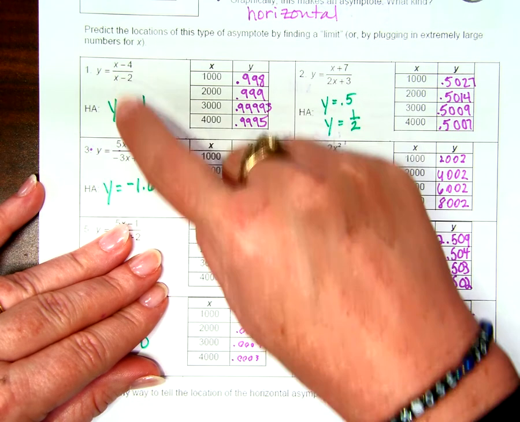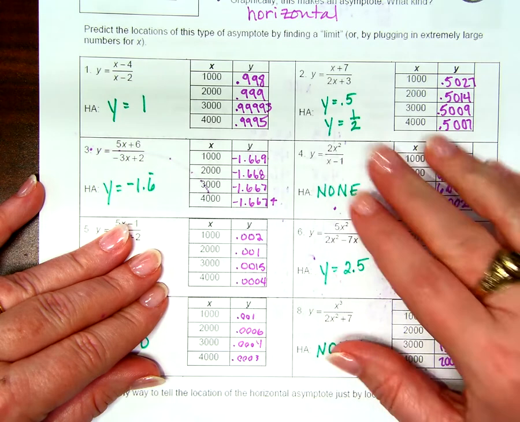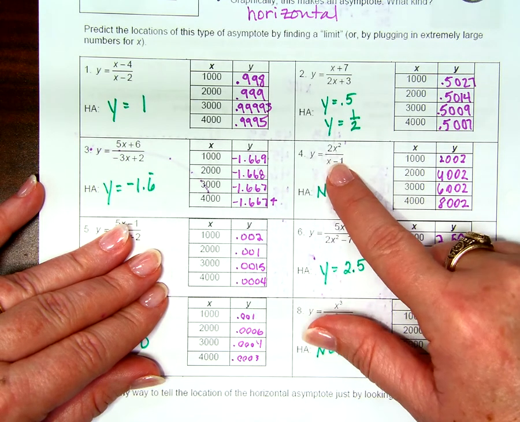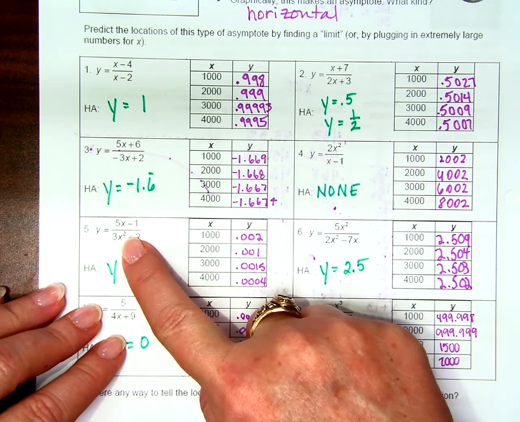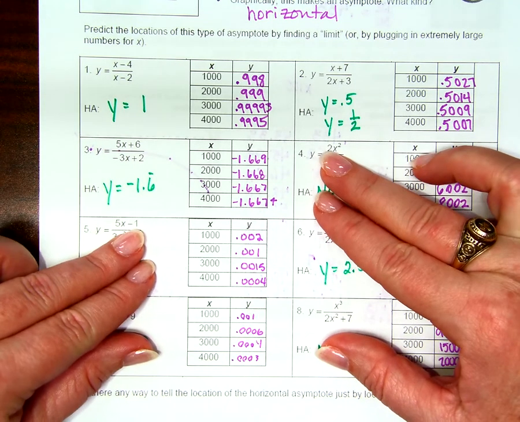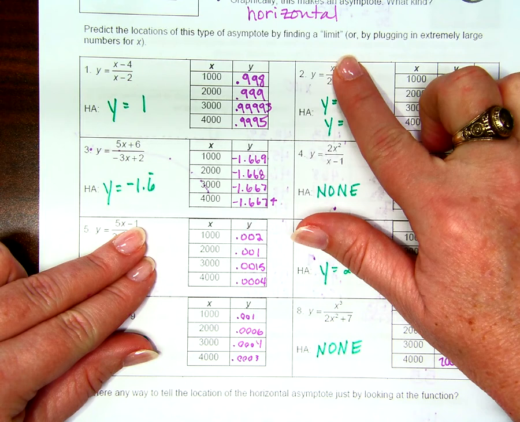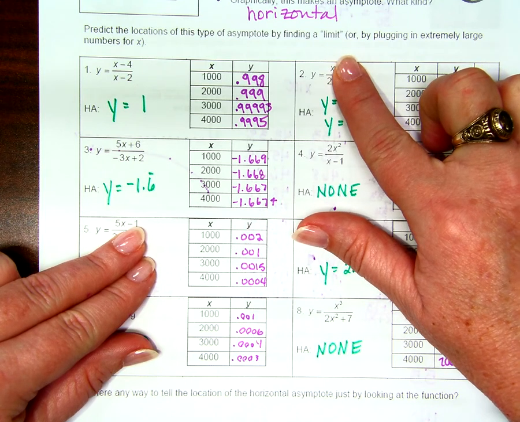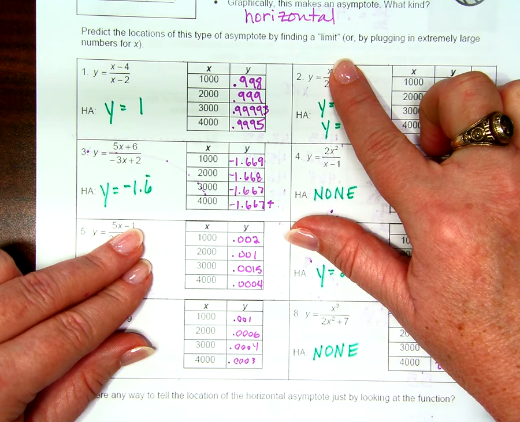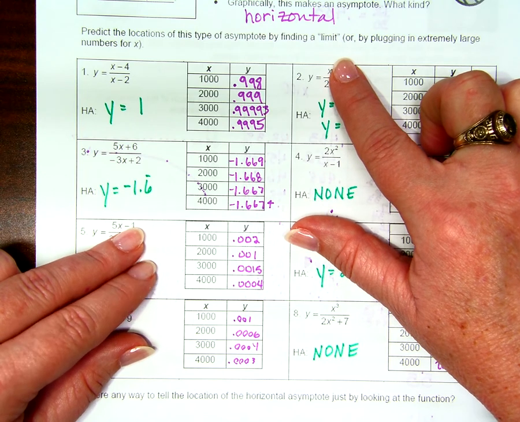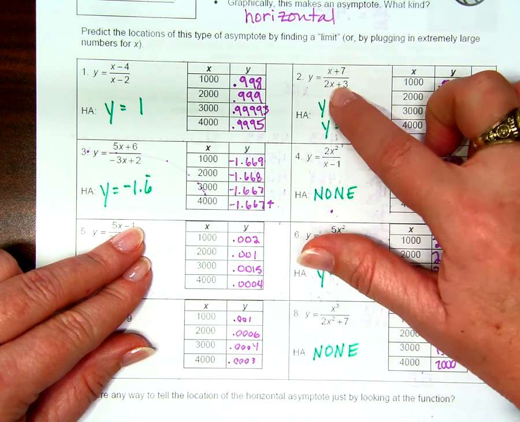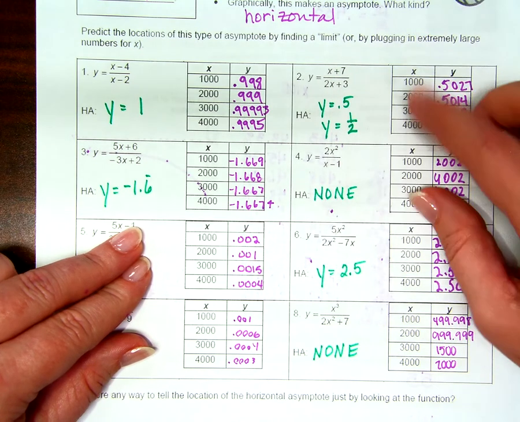They all have the same exponent in the numerator and the denominator. Does this one? No. Does this one? Okay, so if they have the same exponent, then what? Then it works. Then we're covering up stuff. I mean, really, is that what we're doing? What are we doing mathematically? We're looking at the leading coefficient. Absolutely. So when the exponents are the same, we're looking at the leading coefficient.